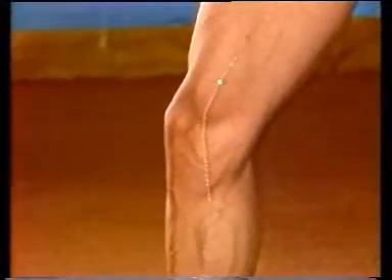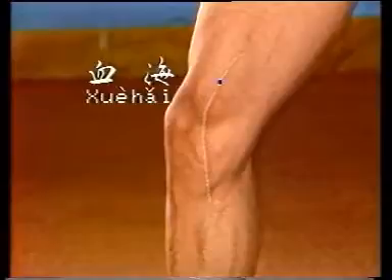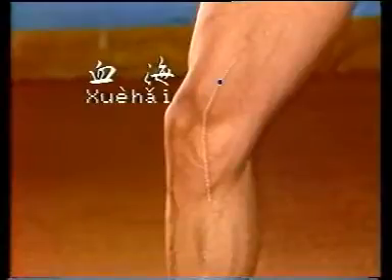Xuehai, Spleen 10. With the knee flexed, on the medial side of the thigh, 2 cun above the medial superior border of the patella, on the bulge of the medial portion of the quadriceps femoris muscle.